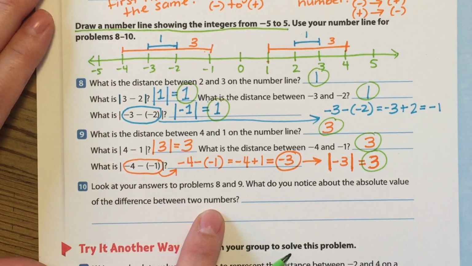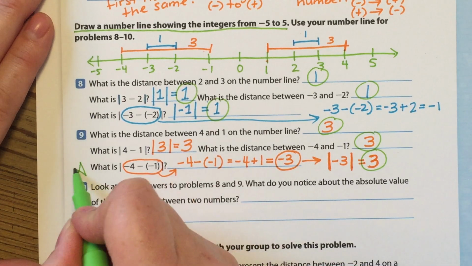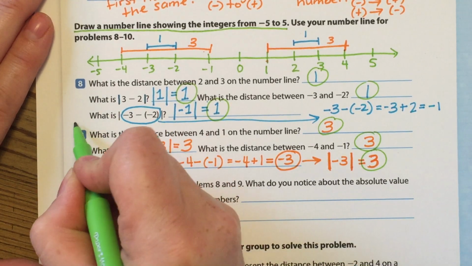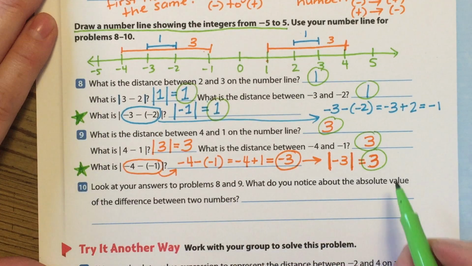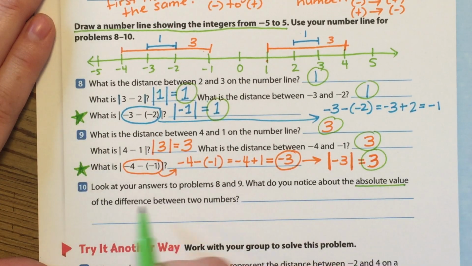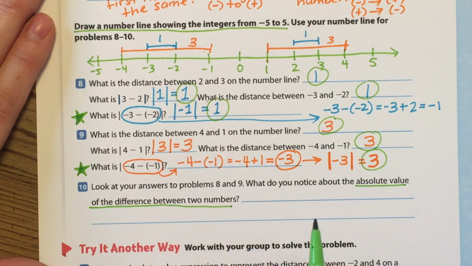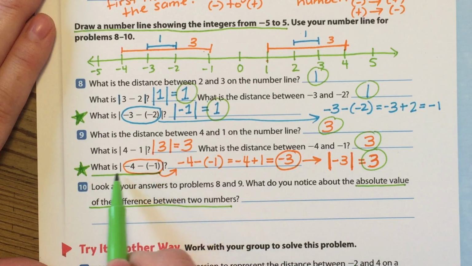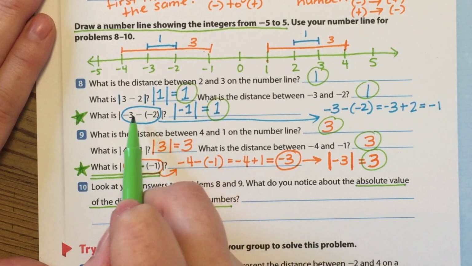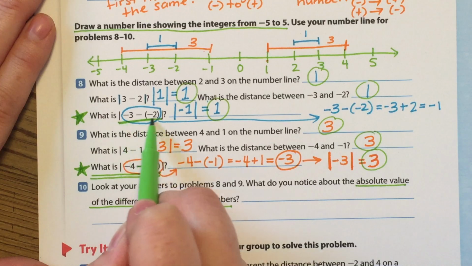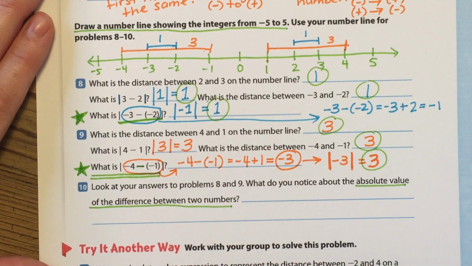So that question is referring to the last sentence in problems 8 and 9. And this again is a lot of vocabulary. The absolute value of the difference between two numbers. So this little piece right here is the absolute value of the difference between two numbers. And same thing here. This little part here is the absolute value of the difference between two numbers.